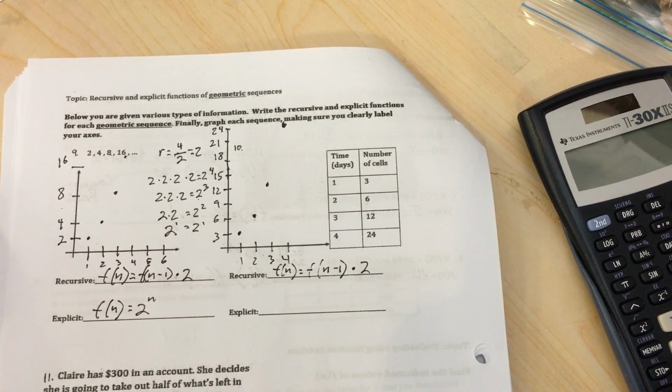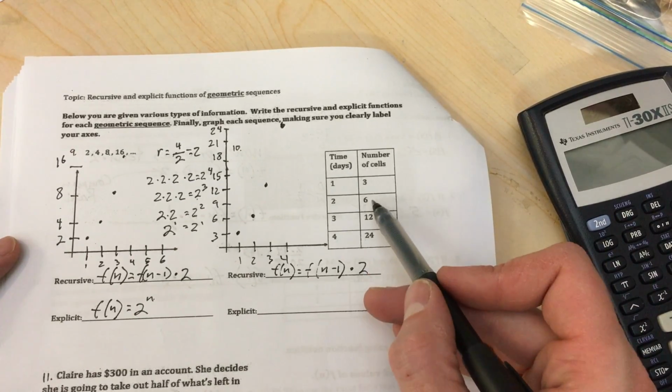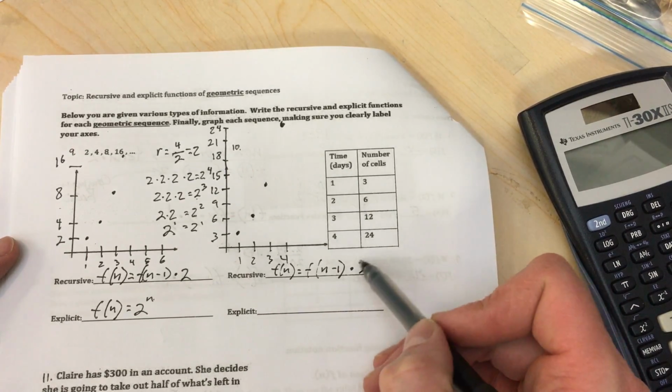We can see that each time we're multiplying by 2, right? 3 times 2 is 6. 6 times 2 is 12. 12 times 2 is 24. So that's where our 2 is.